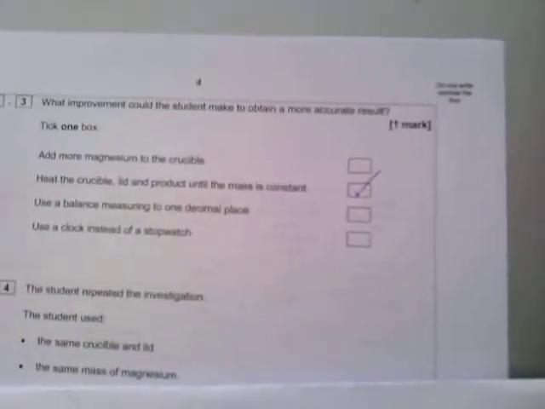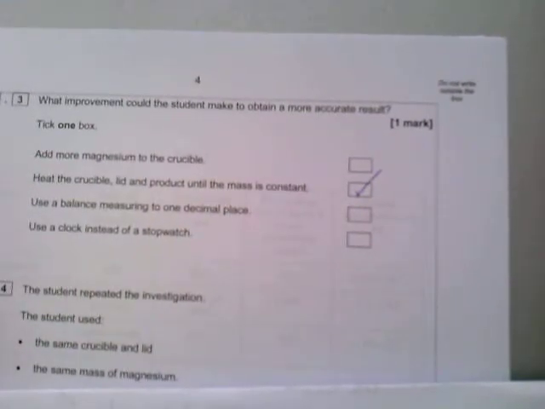The next part asks you, what one improvement could the student make to obtain more accurate results? Ideally, to make sure the experiment has completely finished, you would heat the crucible, lid and products until the mass is constant. So you'd wait, let it cool down, take the mass and then heat it again, and you're checking that the mass isn't continually changing. Because if you're getting a constant mass, that means the reaction is complete.